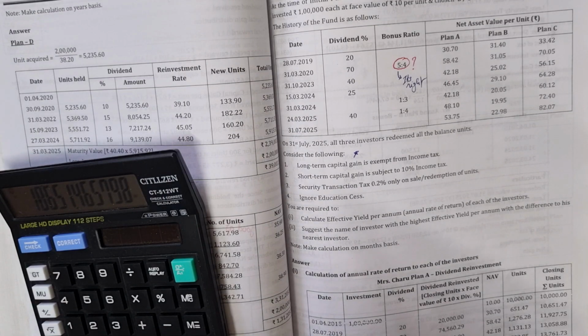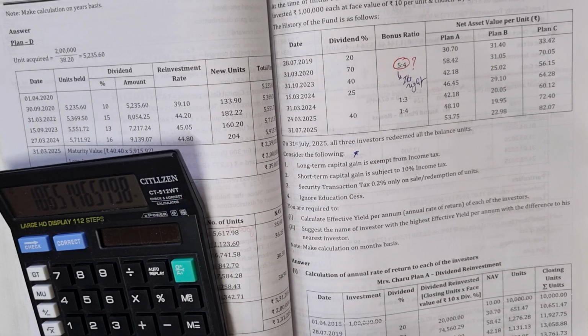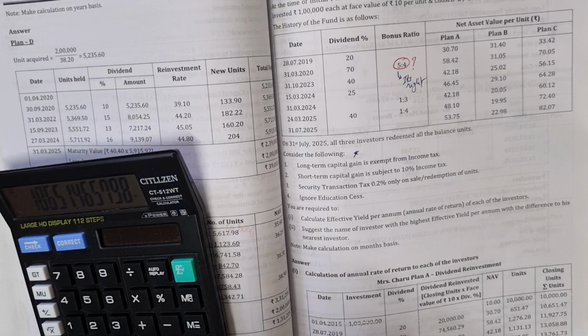Short-term gain is subject to 10% income tax, that is, within 1 year. Securities transaction tax applies only on sale or redemption of units. When we are selling, we have to deduct 0.2%. Ignore education cess.